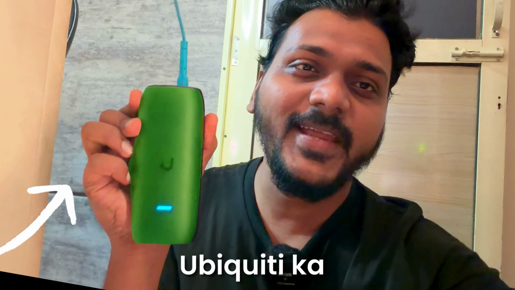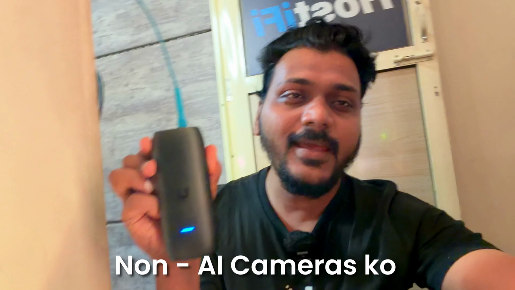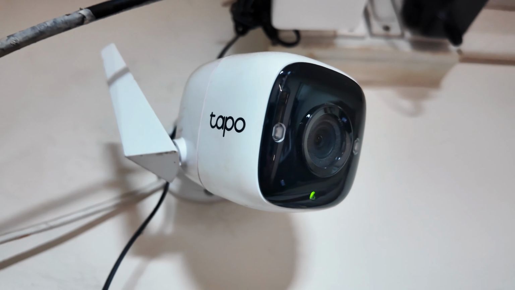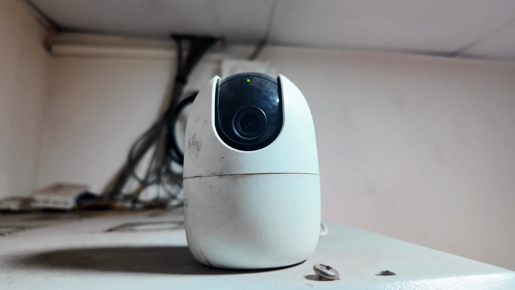तो ये है Ubiquiti का AI पोर्ट जिससे आप नॉन AI कैमरास को AI बना सकते हैं, जैसे कि UniFi का पुराना G3 सीरीज का कैमरास और जो भी ONVIF कैमरास UniFi पे आप ऐड कर सकते हैं नॉन UniFi like a TP-Link Tapo, VG, any ONVIF supported cameras that you will add on the UniFi.